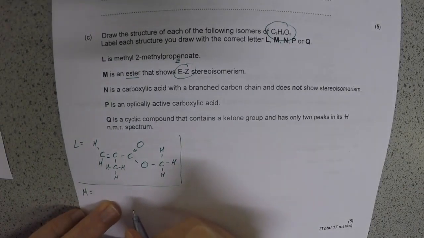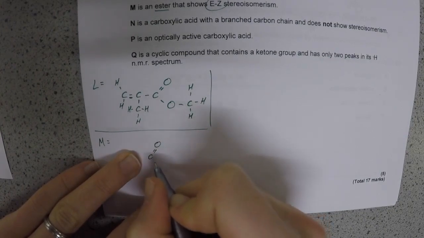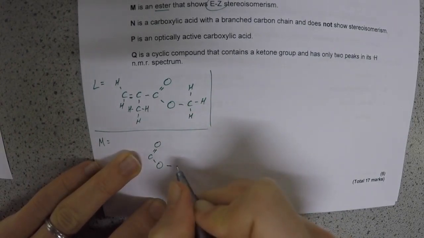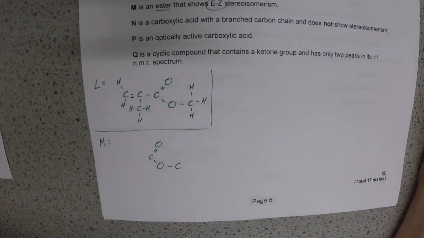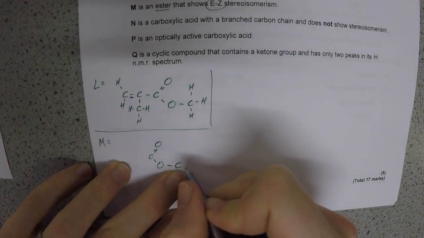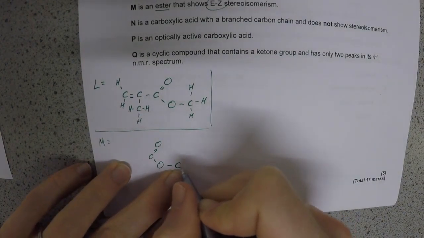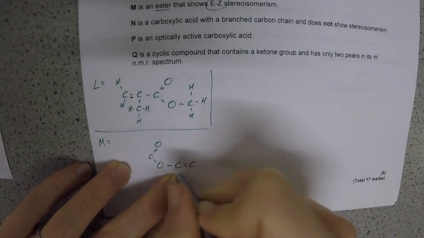So let's try and get my ester group in there first, because that's the thing I definitely know I've got. So an ester is going to look like this. I've used up part of my atoms already. An ester that shows EZ stereoisomerism. Where shall I go? Let's put my double bond down here, I think. Double bond C.